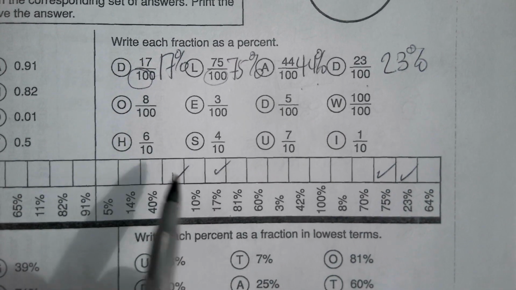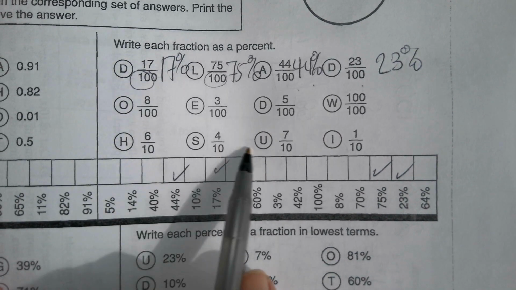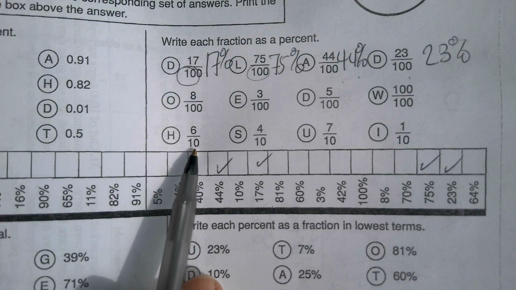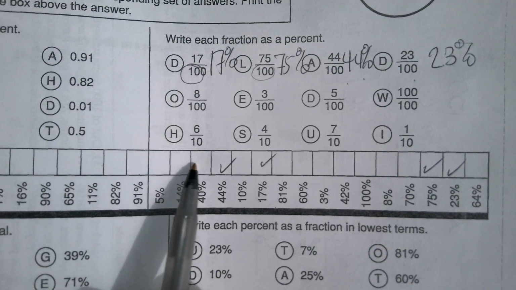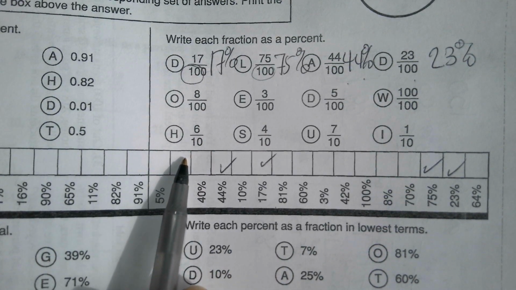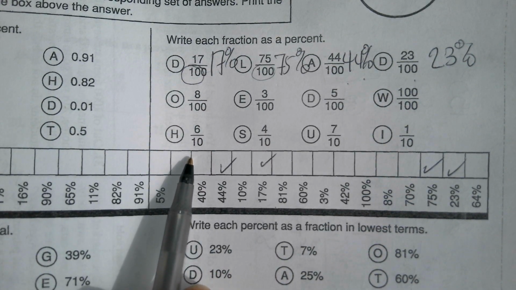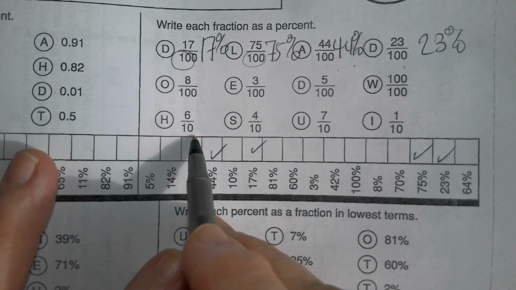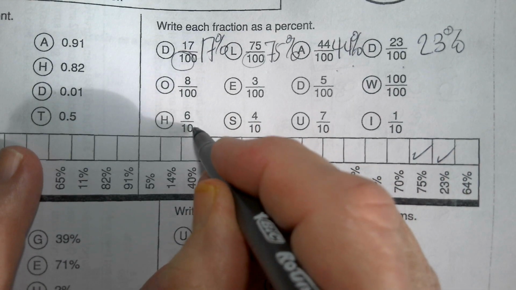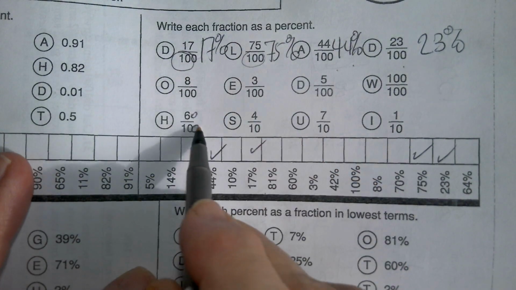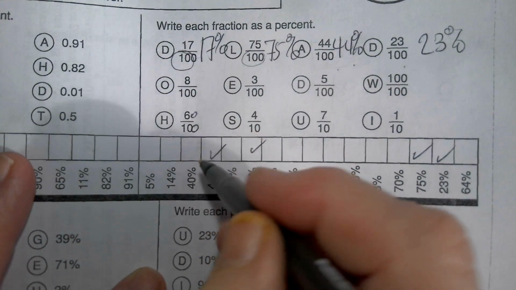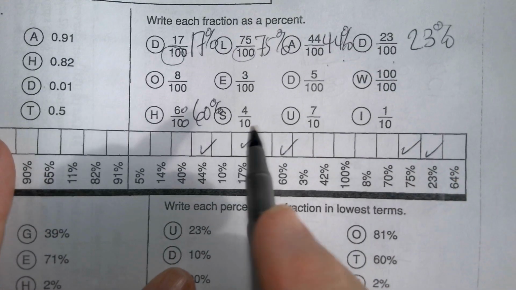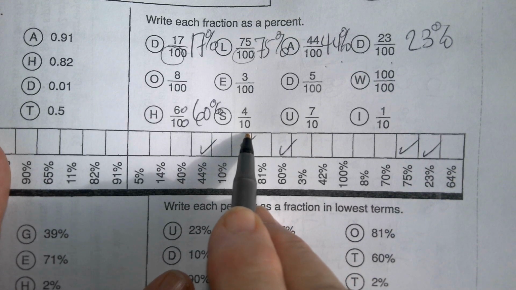All right. But now let's go to the bottom row right here. Does that have my full percent? No. It needs what? On this particular one, I could make it 100 by multiplying by 10, which is just adding a 0 on top and bottom. Now, does it have a percent sign? Yes. What's my percent? 60%. Cross it off. What about on this one, the letter S?